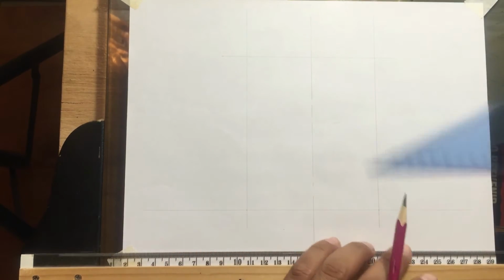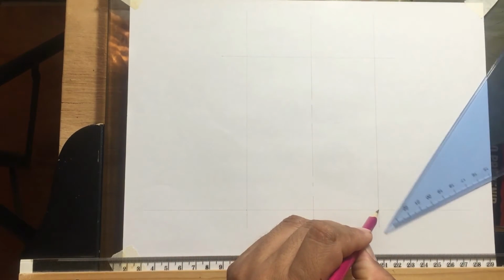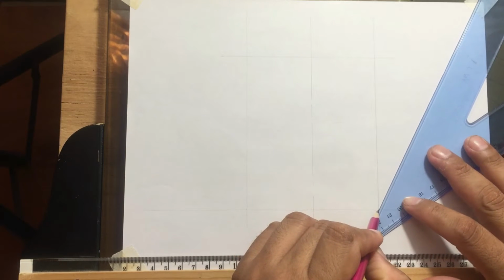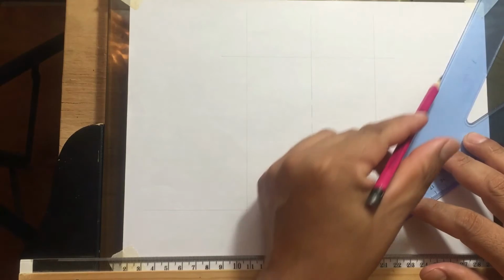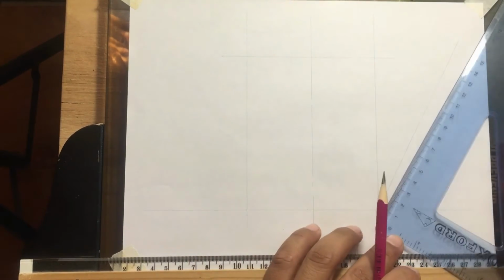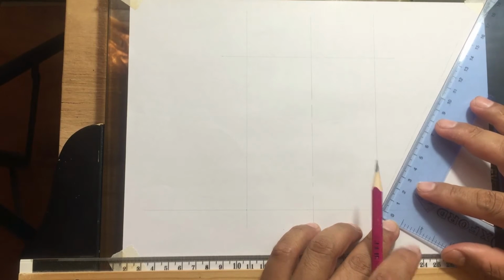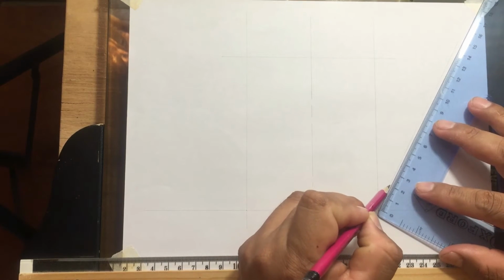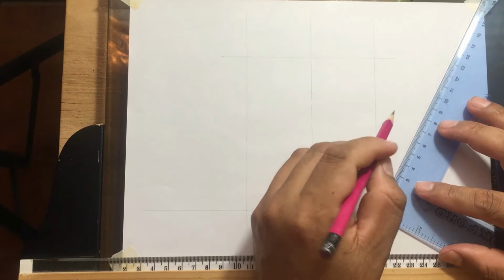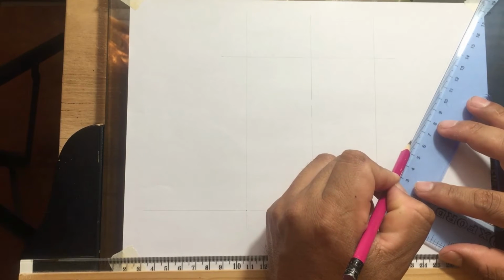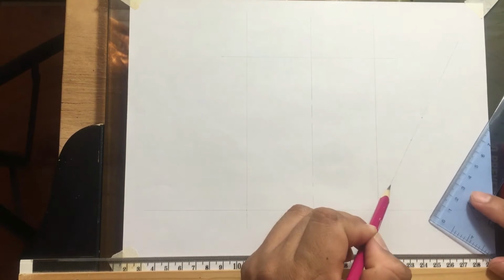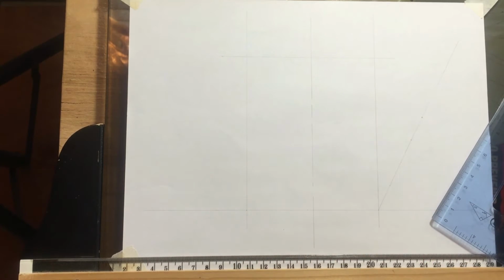In this case, first let me divide the height. I'll set my set square, extend a line, and then divide here. I'll set every 2 centimeters. That'll be 1, 2, 3, and 4. So put 1, 2, 3, 4.